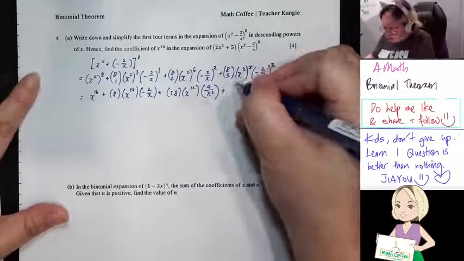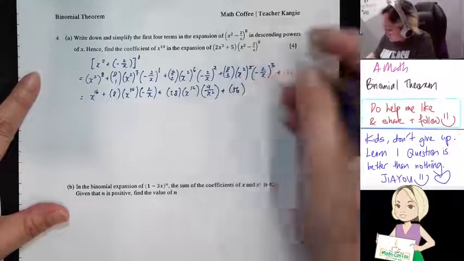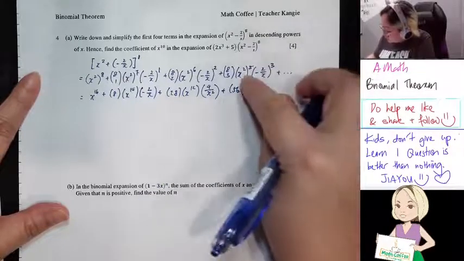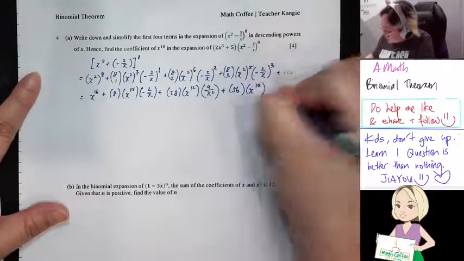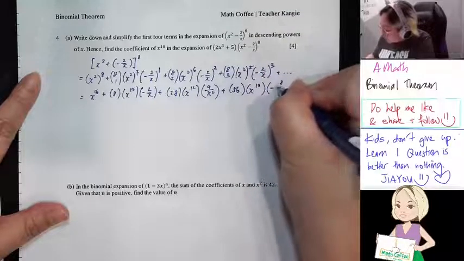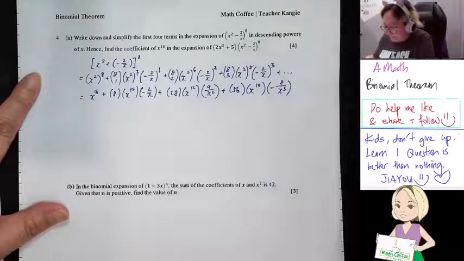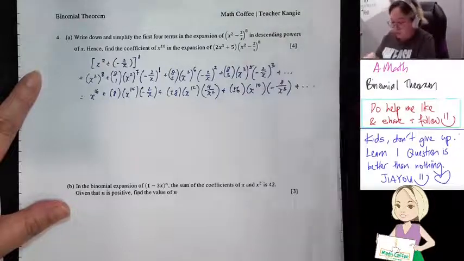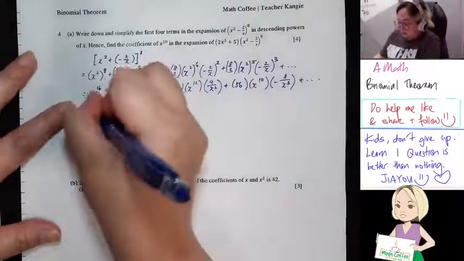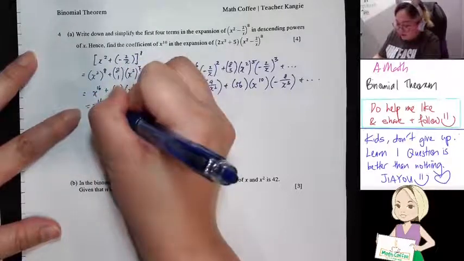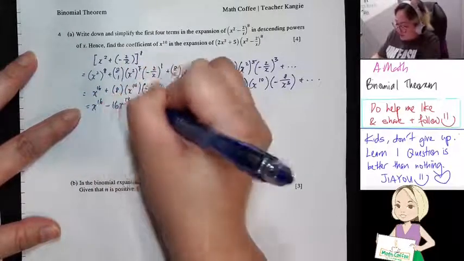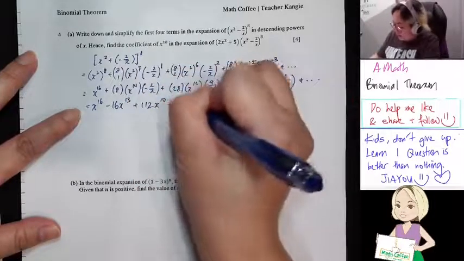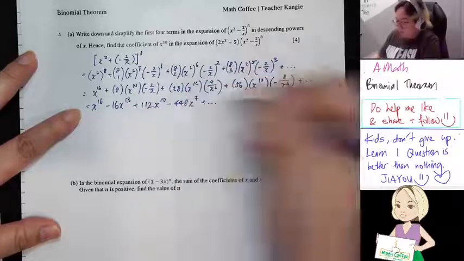So now 8c3 will be 56. Okay, negative odd number, so this one has to be 8. I skip this one. So it's x10 first. And this one will be minus 8 over x cubed. Sorry, not 8 to the power of x cubed, 8 over x cubed. Then plus dot dot dot. Okay, now we can finally simplify. So it will be x16 minus 16x13 plus 112x10 minus 448x to the power of 7 plus dot dot dot.